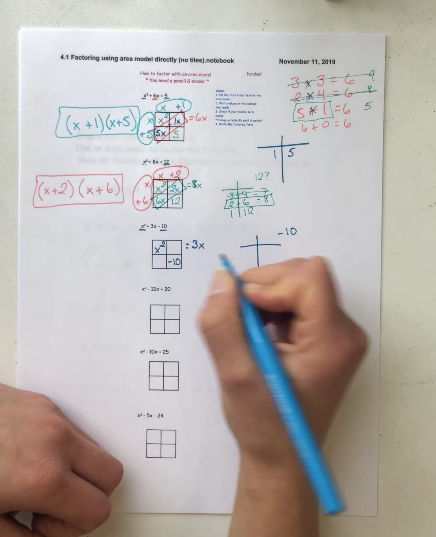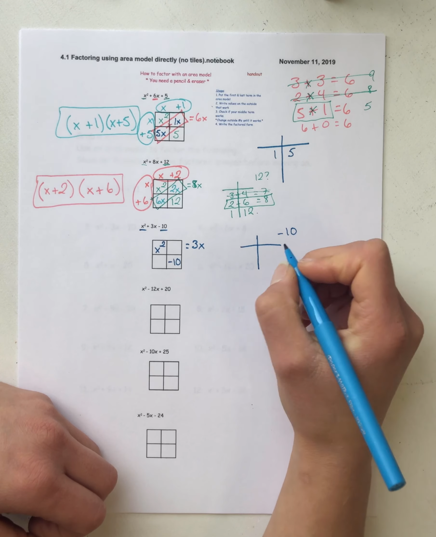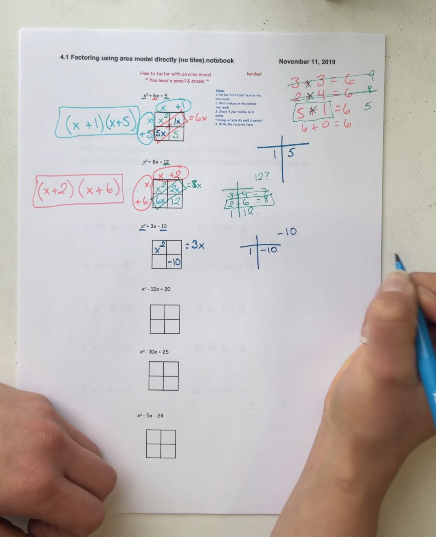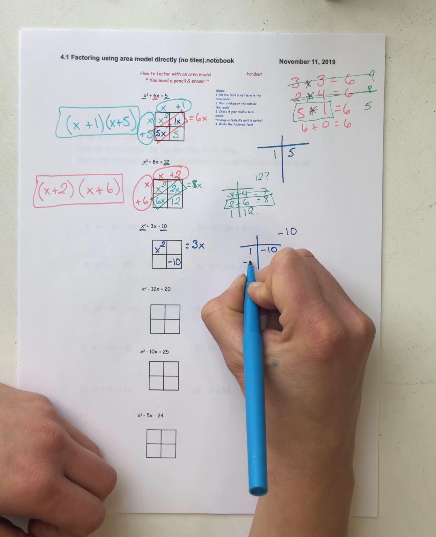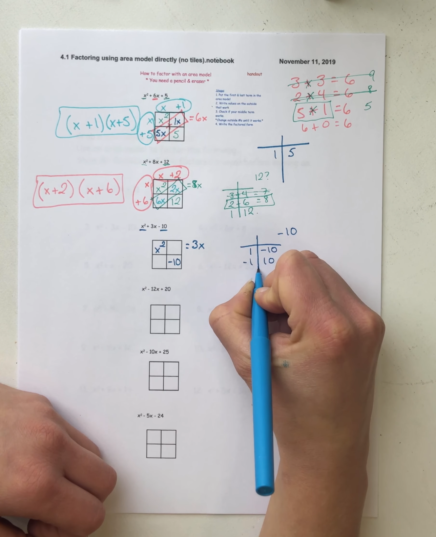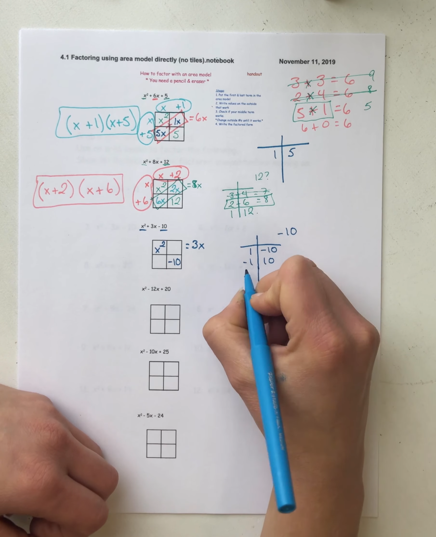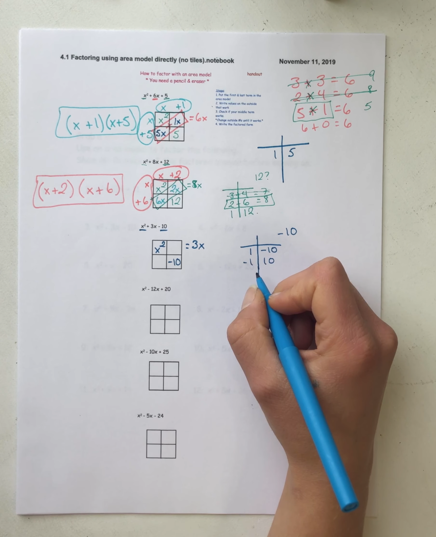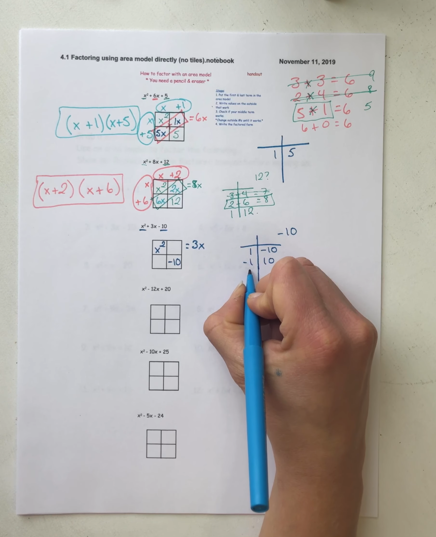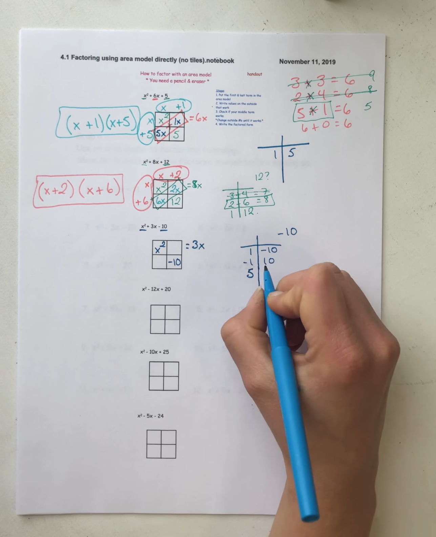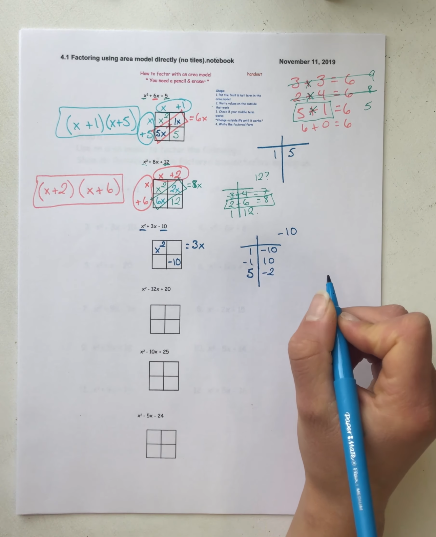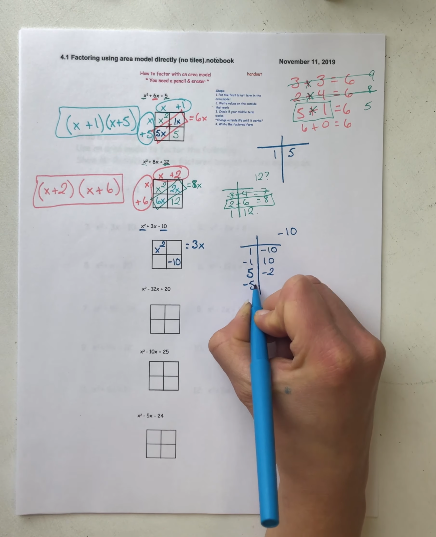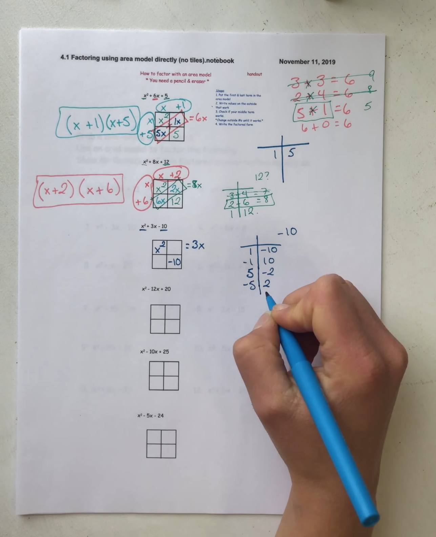We can do 1 and negative 10. We can do negative 1 and 10. What else gives us 10? 2 multiplied together, 5 and 2. So we can do 5 and negative 2, and we can do negative 5 and 2.